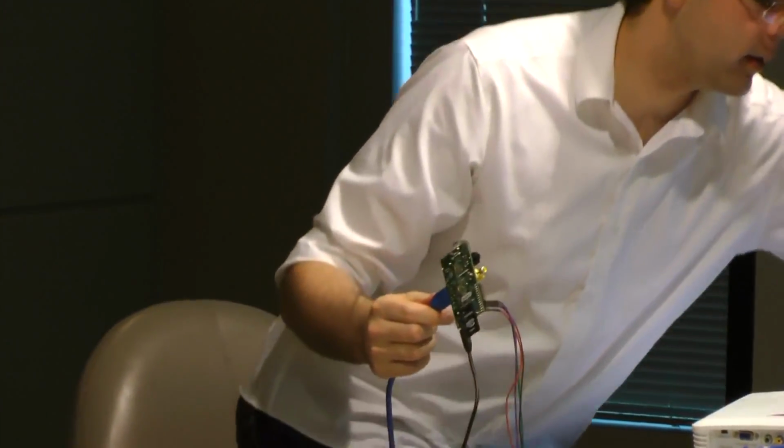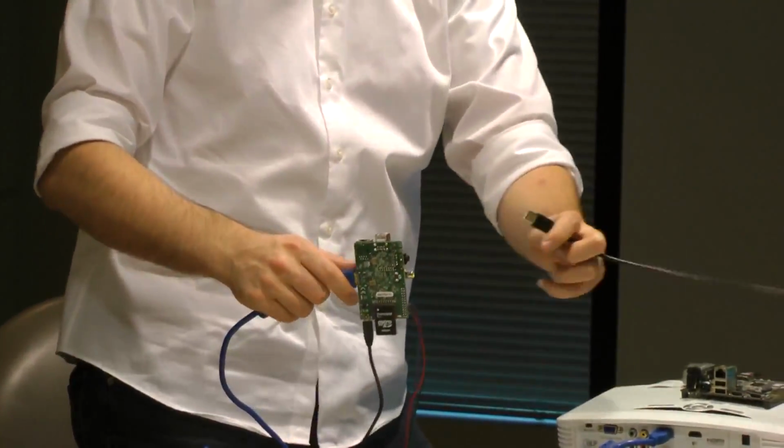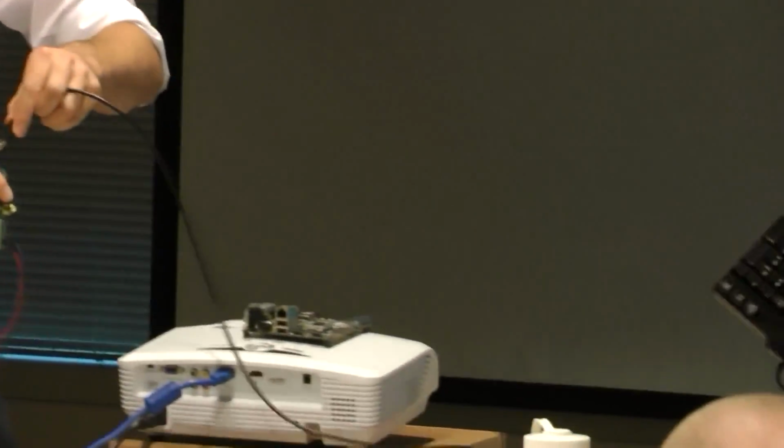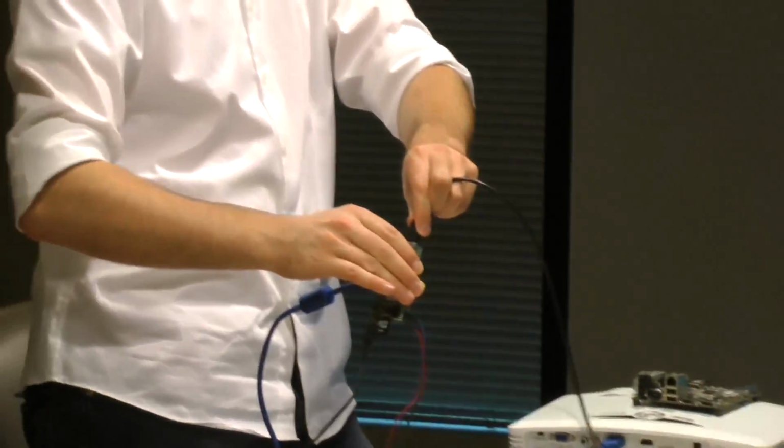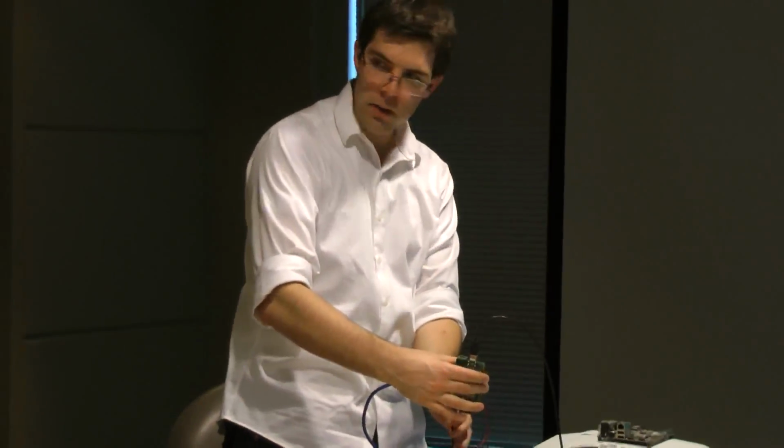But I probably need to plug this in first. These devices aren't necessarily as plug and play as what you're used to. Sometimes you have to plug in the USB before you get started. I don't know if that's going to be the case.